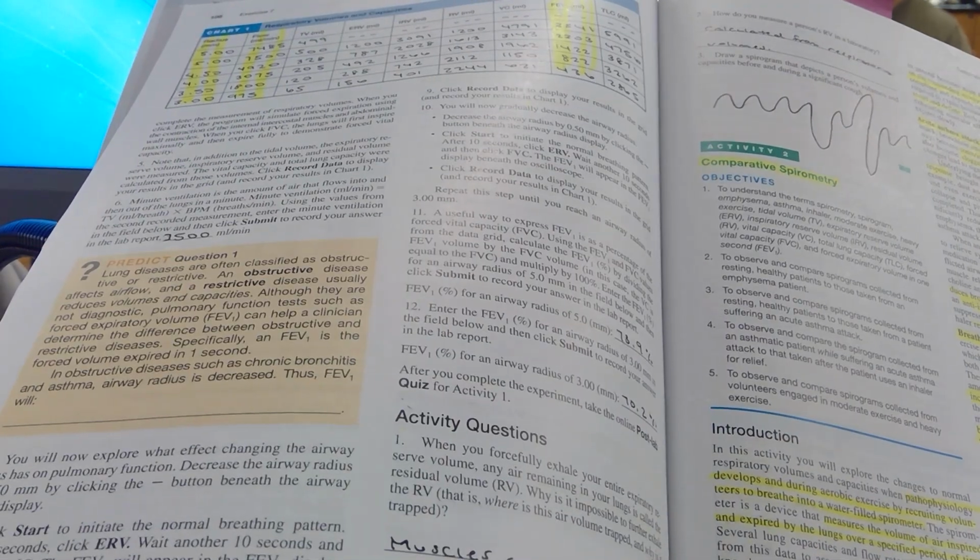In activity 1, we were doing spirometry to measure volumes and capacities, and that's exactly what you're going to do today. On the static spirometers, you're going to find out your tidal volume, your ERV, your IRV, your vital capacity, all of these things.